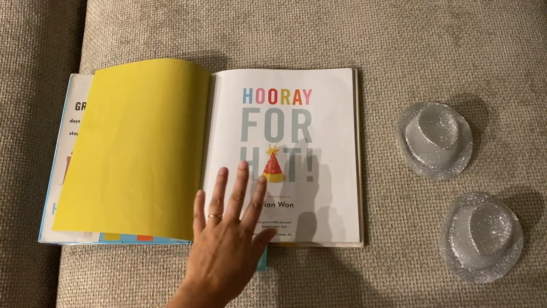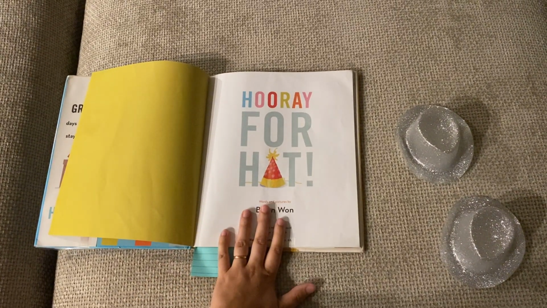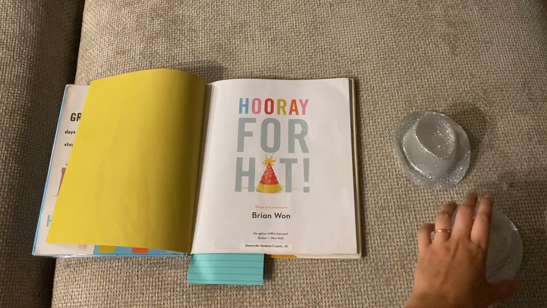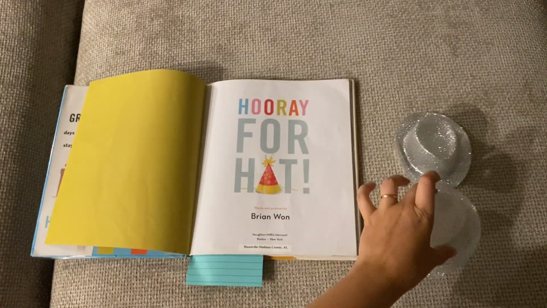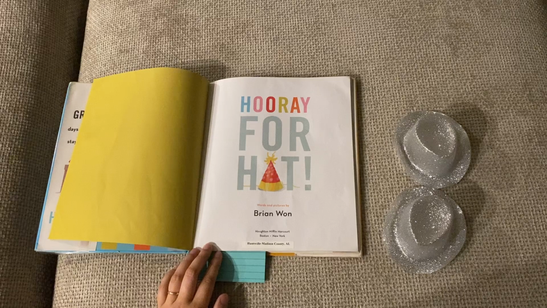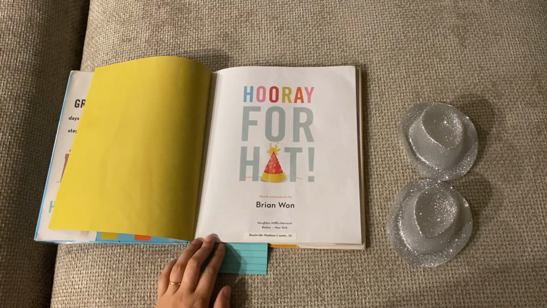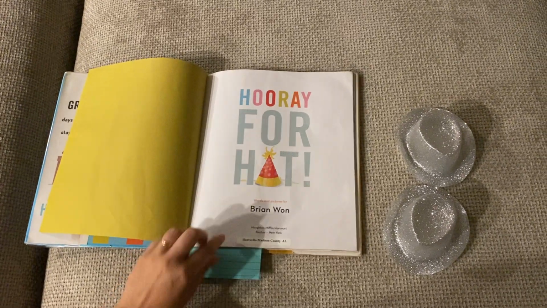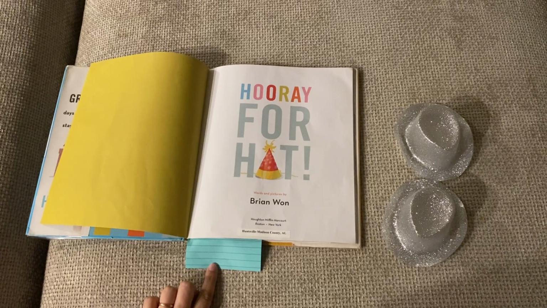So as a way to show them what to do, when we read the title, Hooray for Hat, everyone should raise their hat up high. This will let me immediately see who is focused and tracking. I will use sticky notes to pause and ask questions.